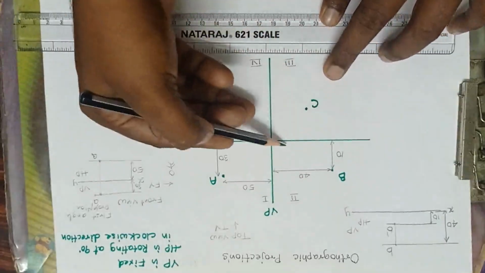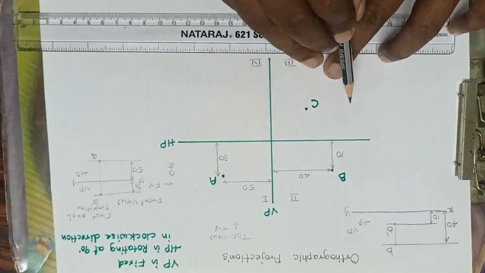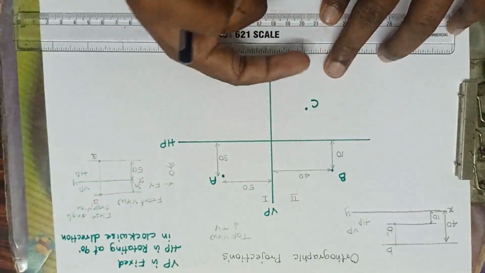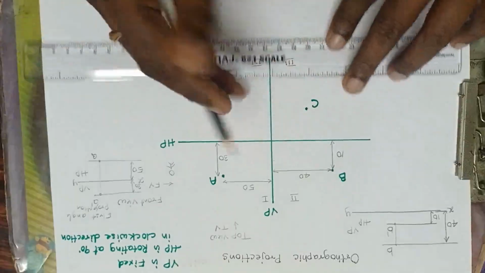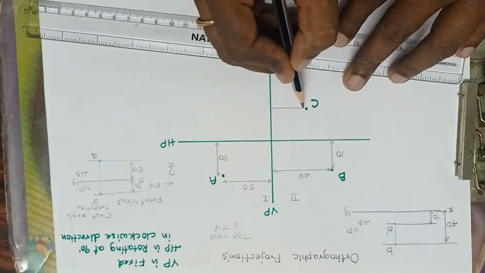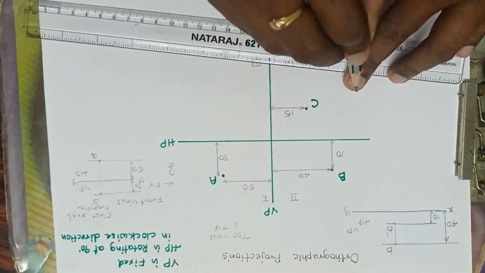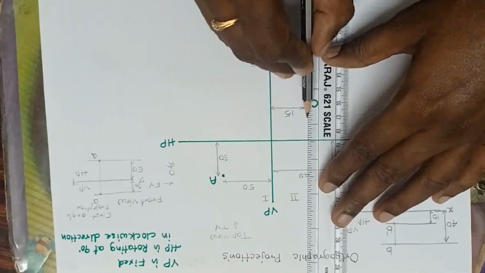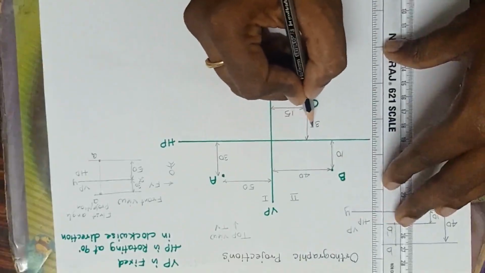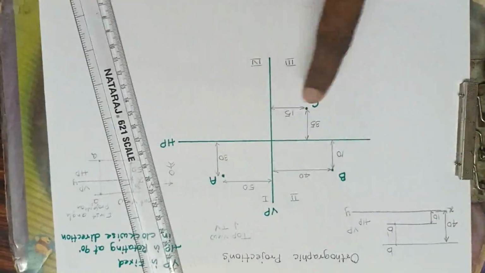The point C is below the HP. See here, the point C is below the HP and behind the VP. VP backside and HP below. Now, let us assume the distances. I'll assume the point C is 15 behind the VP and 35 below the HP. All distances are in mm, millimeters. Fine. Now, how does it come?